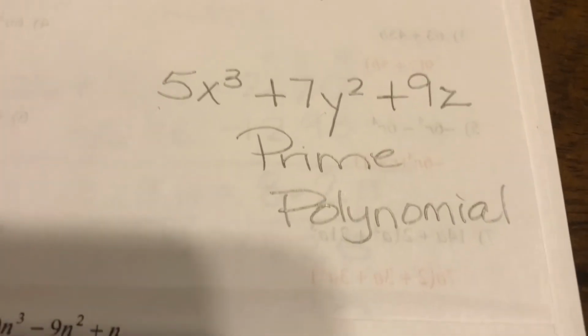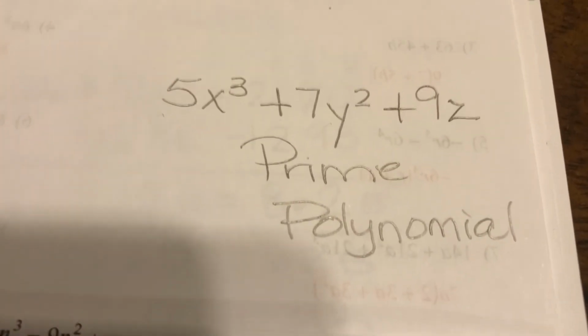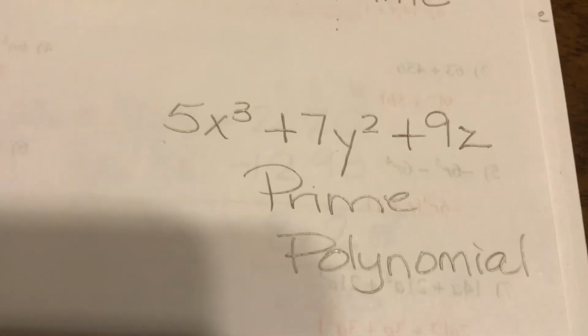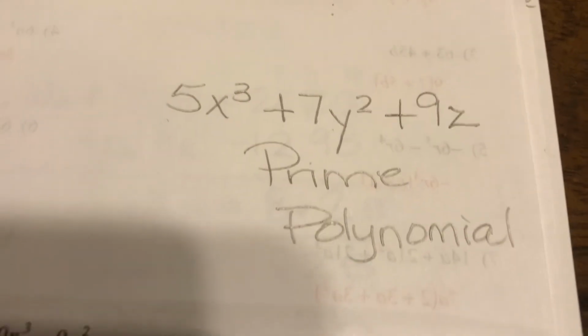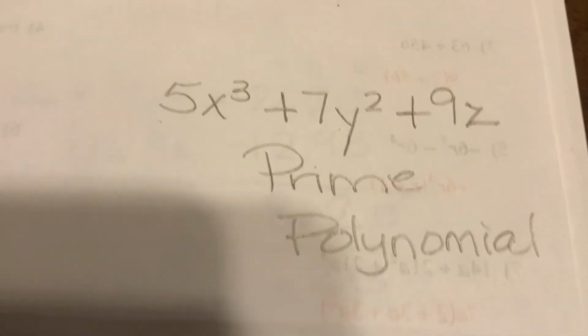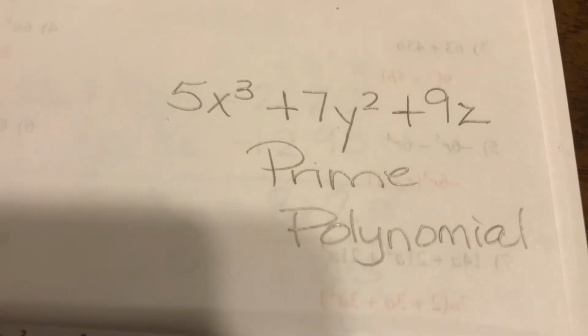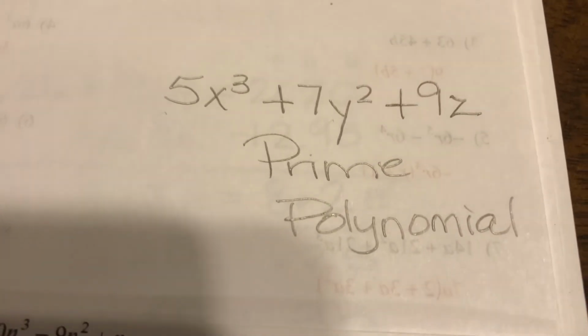I know we're not testing this year. I know that the president canceled all testing, but I do know that the skills that we're learning and we should be learning, you're going to be expected to know in math classes upcoming. That's why I'm doing these.